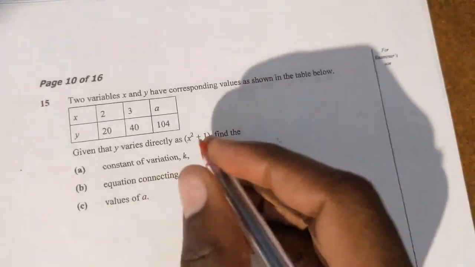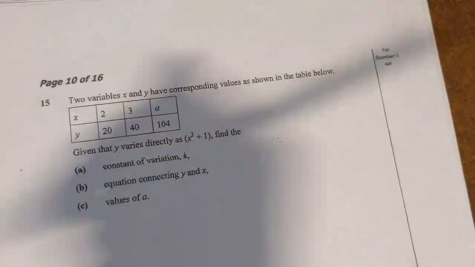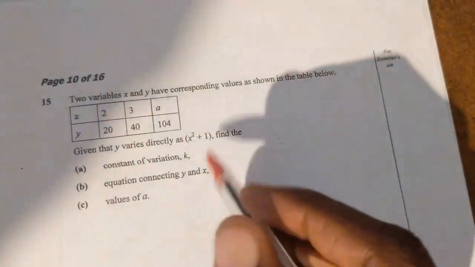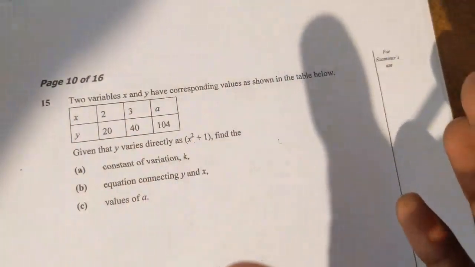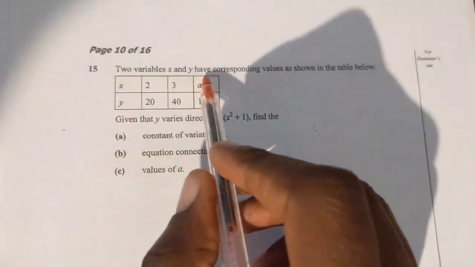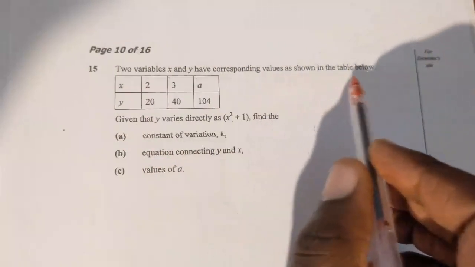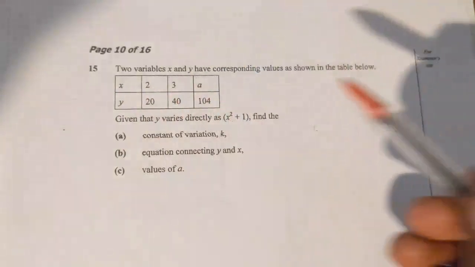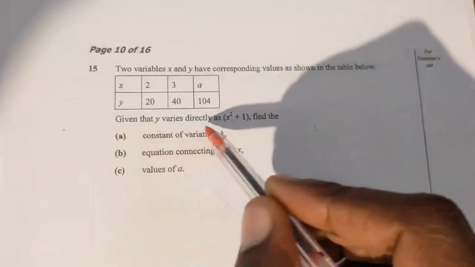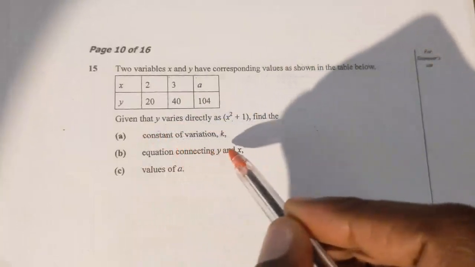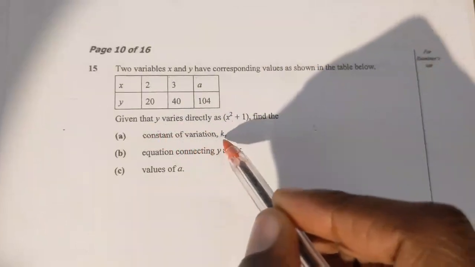So now coming to this one, this is under variation. Two variables x and y have corresponding values as shown in the table below. Given that y varies directly as this, find the value of the variation.